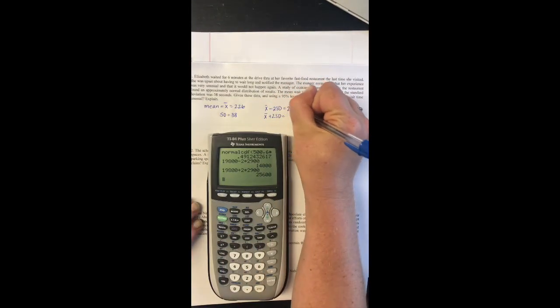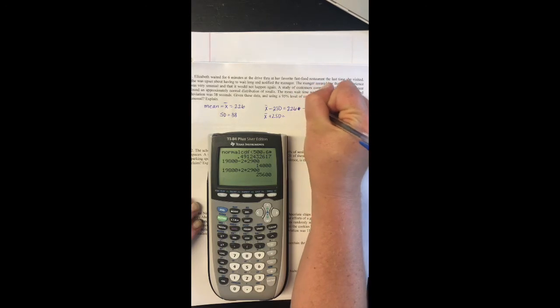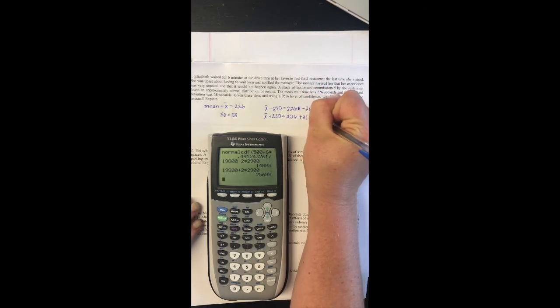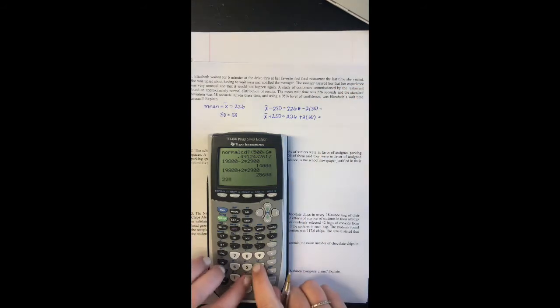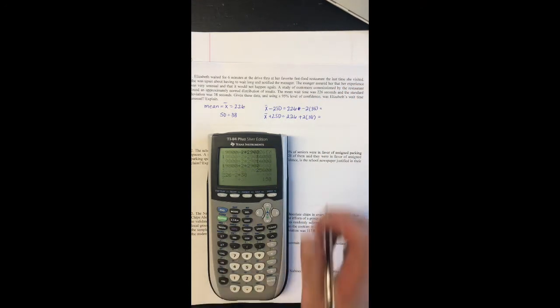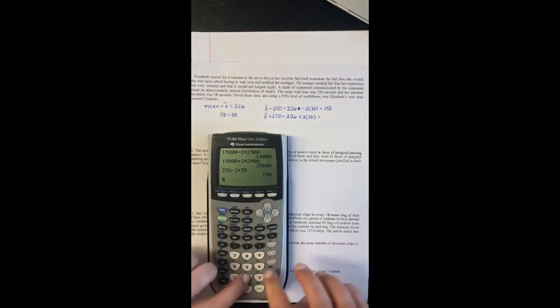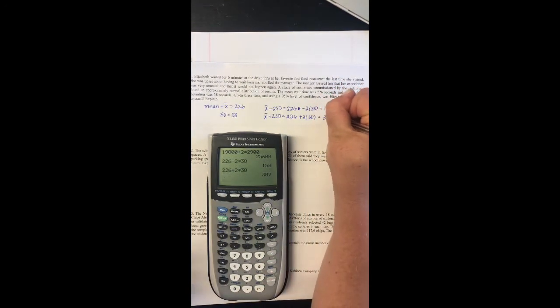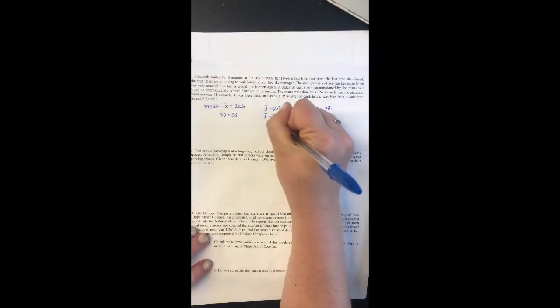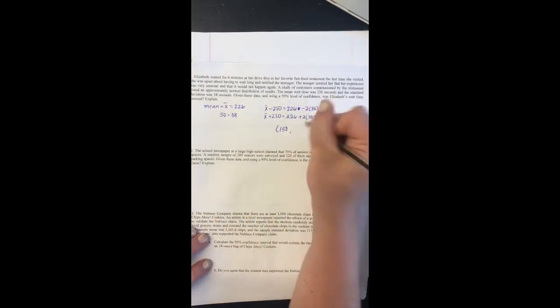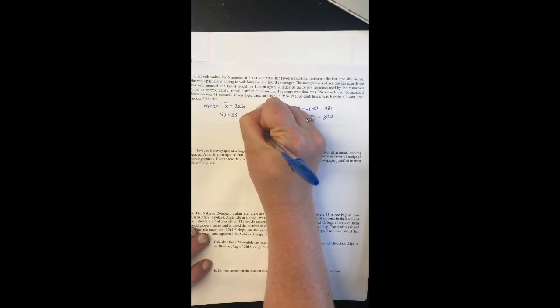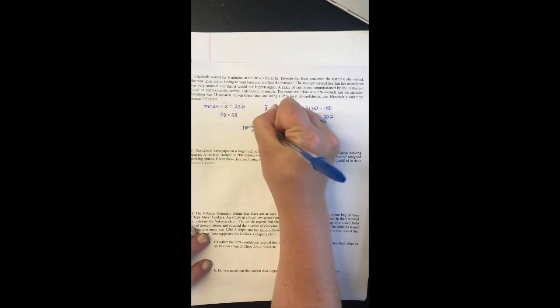So 226 minus 2 times 38, and 226 plus 2 times 38. 226 minus 2 times 38 is 150. 226 plus 2 times 38 is 302. So a normal time that people wait is 150 to 302. That's a normal wait time: anything between 150 and 302.